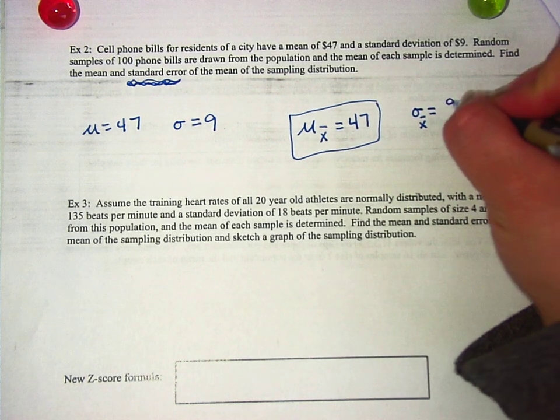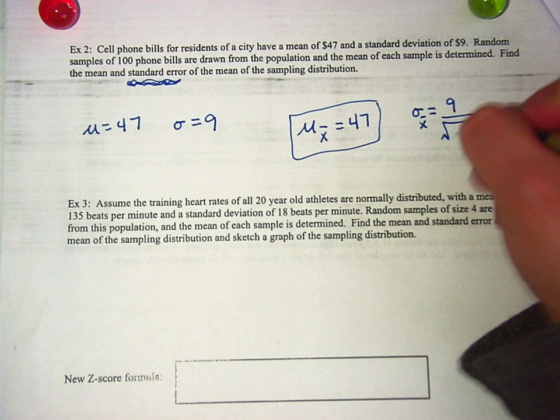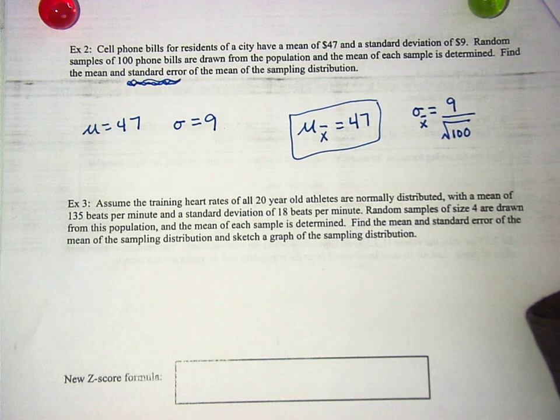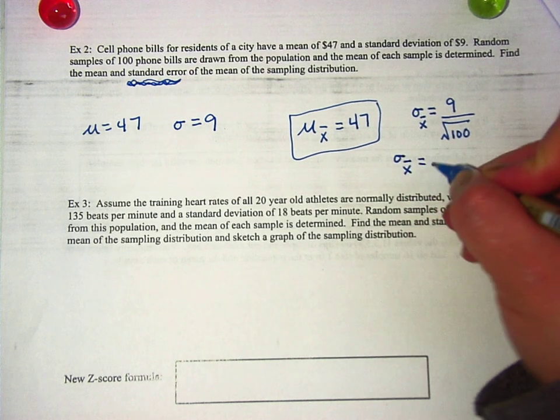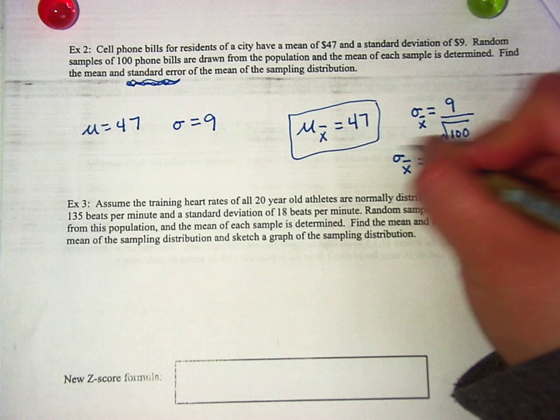So I'm going to take 9, and I'm going to divide by the square root of, what was it, 100? Because there's 100 in each sample. Which is what? 9 divided by 10? So my new standard error is 0.9.